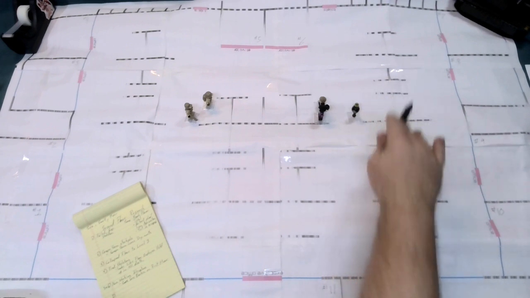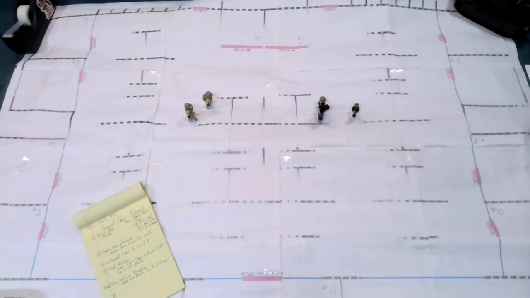Okay, so 7, we have that corner where the tank is kind of holding the corner down. So what we're going to do here is have another test office, empty test office. Broken computer.